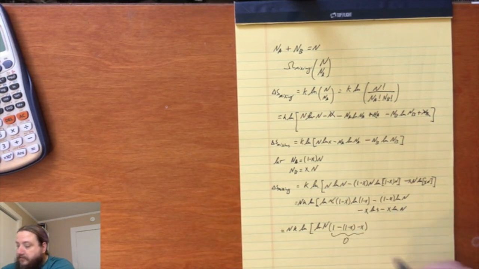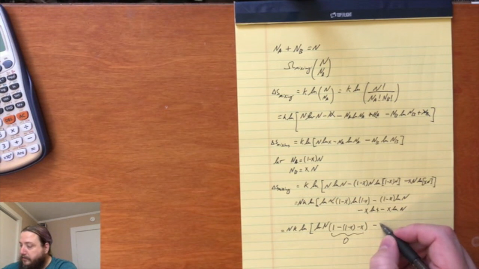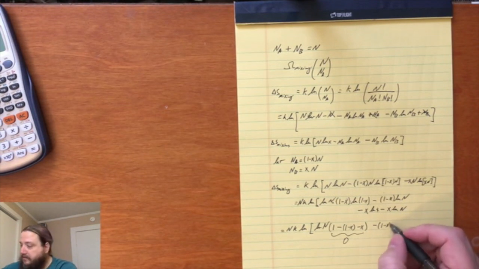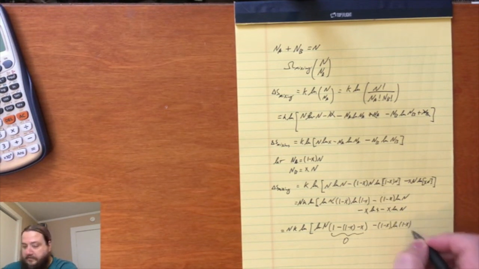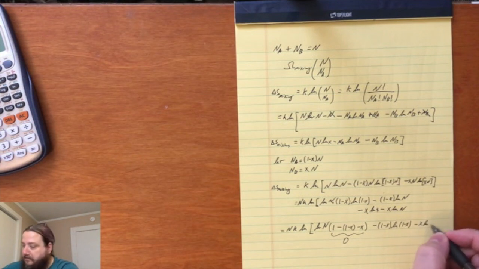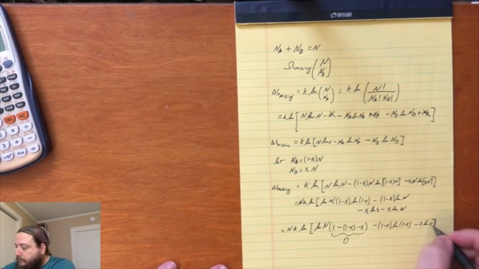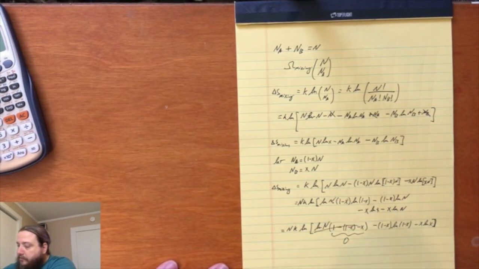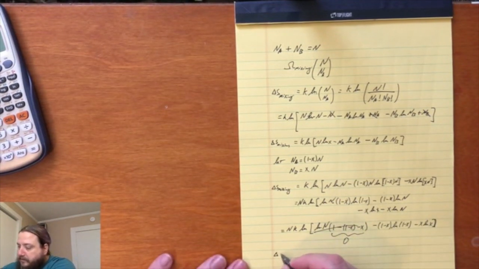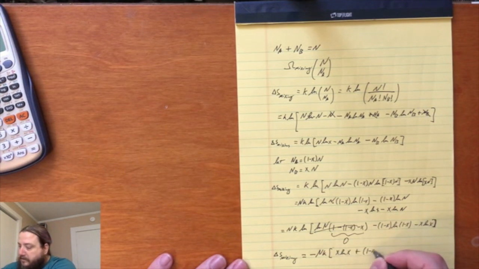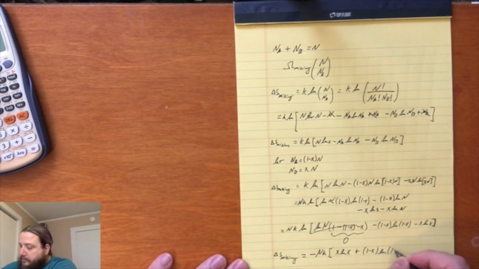All of that is just going to sum to 0, so then 1 minus x log of 1 minus x and minus x log x. So that whole term goes away, and we're just left with the entropy of mixing here. Can be then written down as minus nk times x log x plus 1 minus x log of 1 minus x.